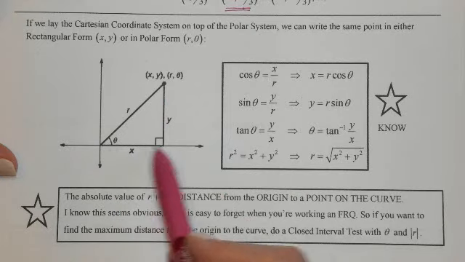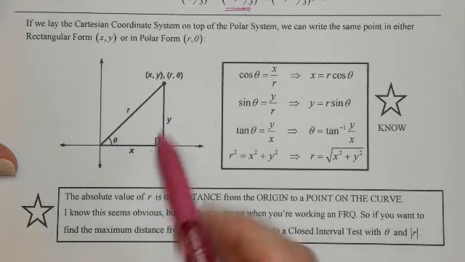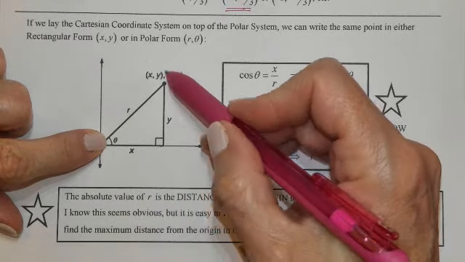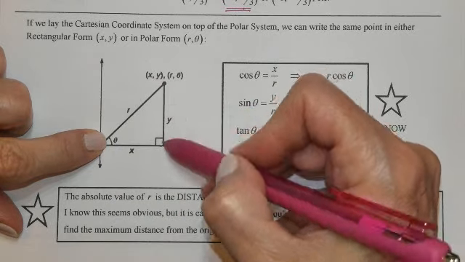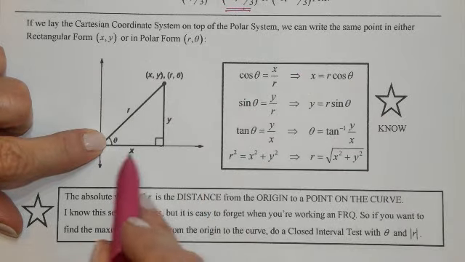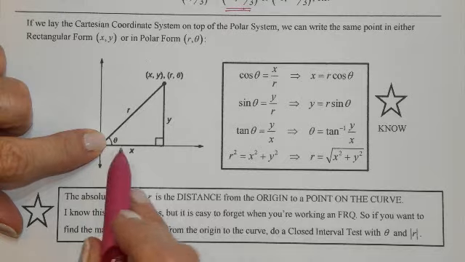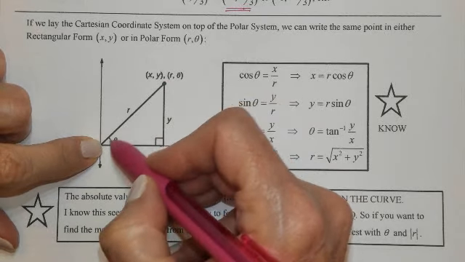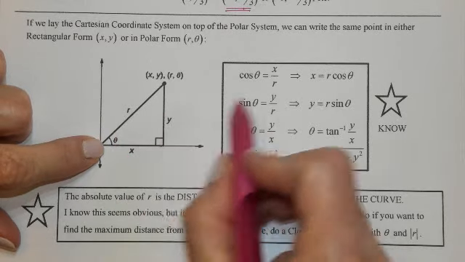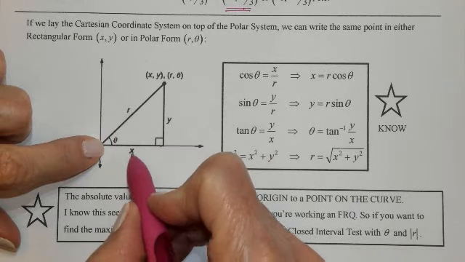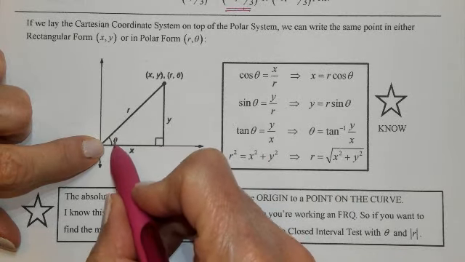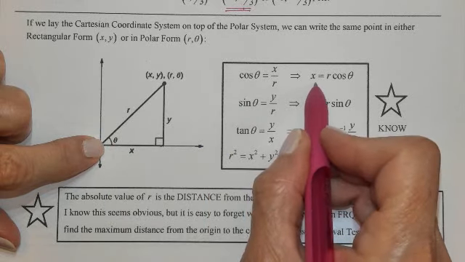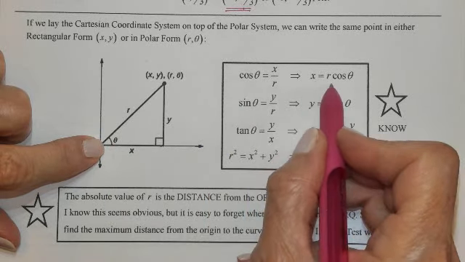So if you draw a little triangle here and name this theta, we know that this point would be x, y, so this distance here is y, this distance here is x. This distance is the radius, so it's r, right? So cosine of theta is adjacent over hypotenuse, so cosine of theta is x over r. And if we multiply by r on both sides, we get x is equal to r cosine theta.